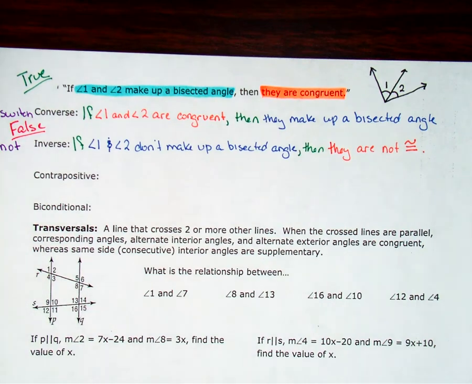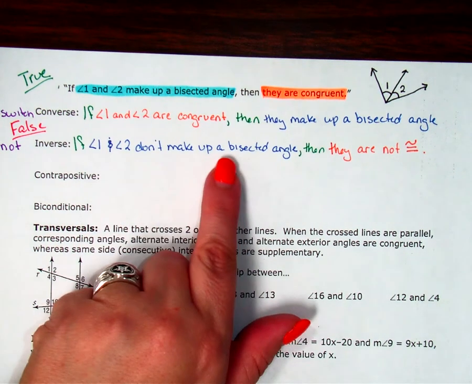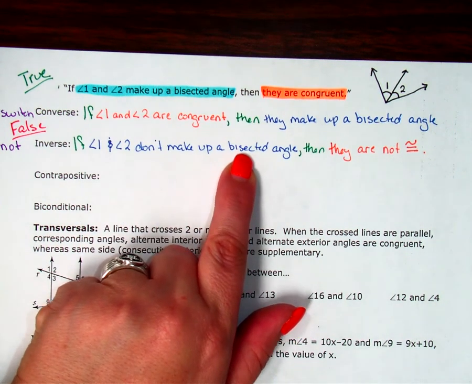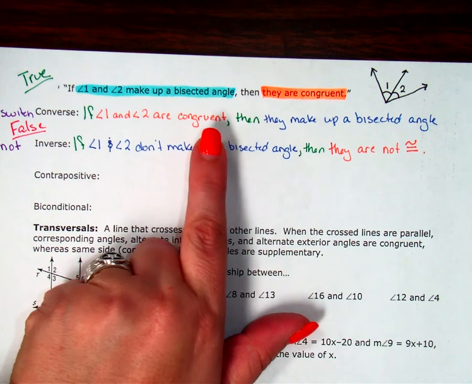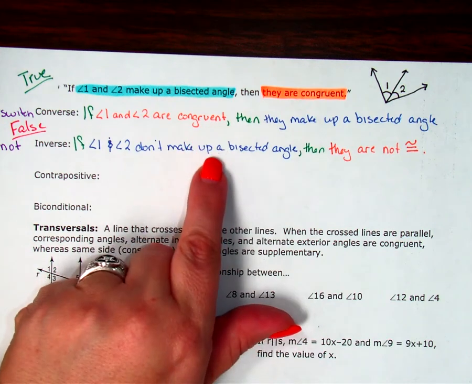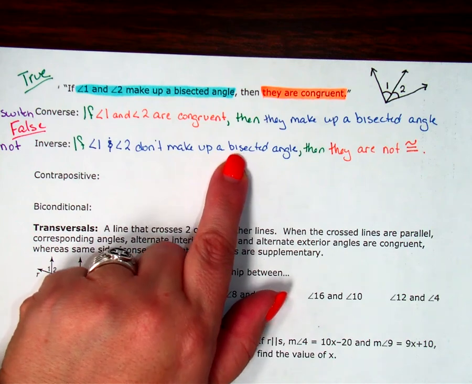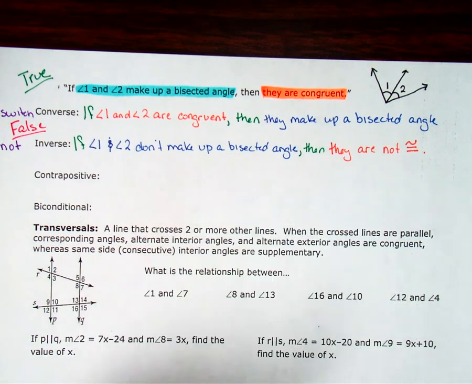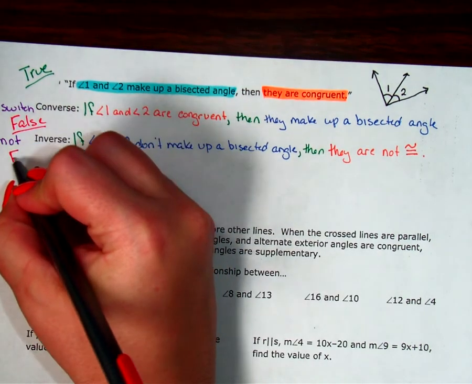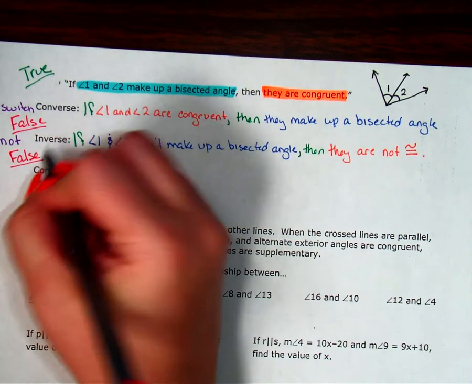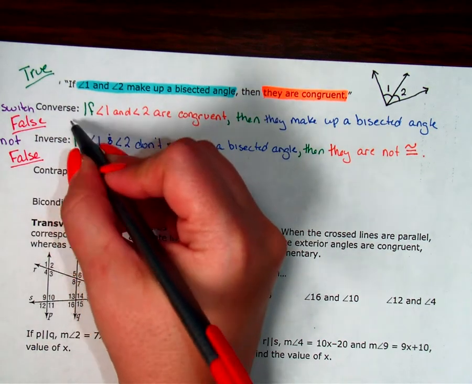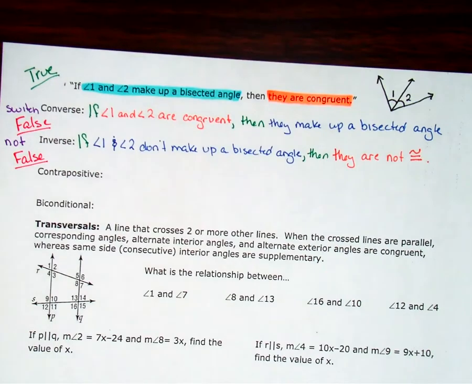True or false, the validity here, if they don't make up a bisected angle, then they can't be congruent. Well, for the same reason this one is false, right? What if angle 1 and angle 2 were vertical? Well, that means they're not making up a bisected angle, but they are still congruent. So this one is also false. The vertical angle would be the counter example to both of those sentences. If I was asked to provide a counter example, I would say vertical angle, or I could draw a picture.